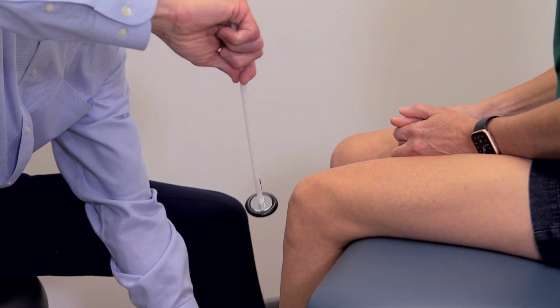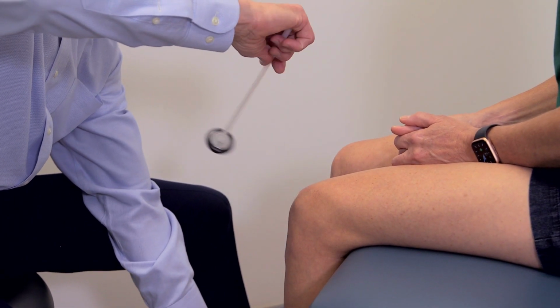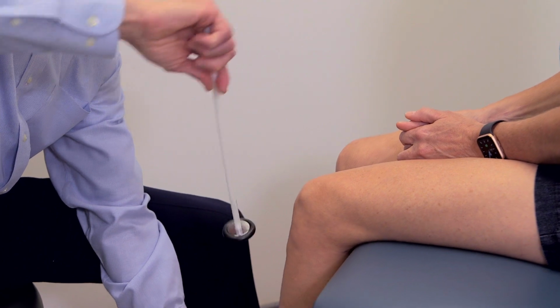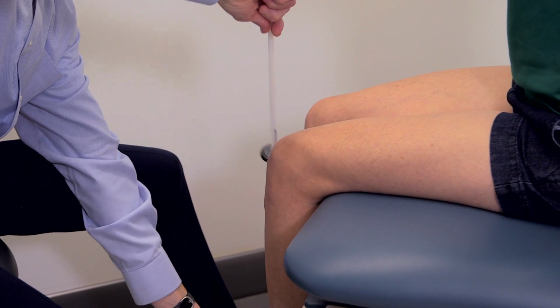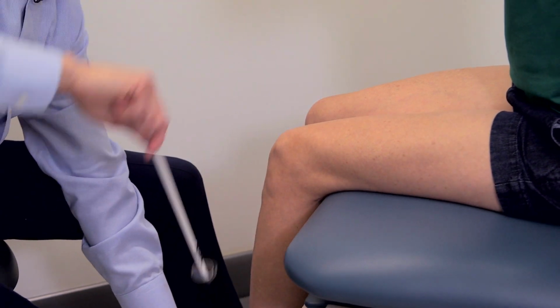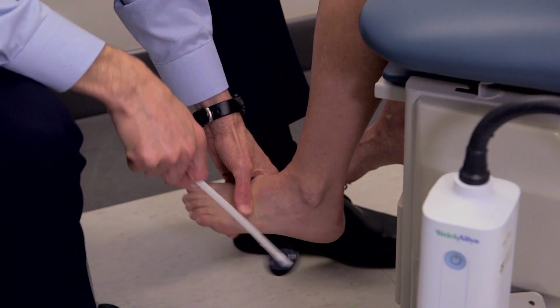For reflex testing, technique is important. Make sure the legs are dangling. Use a bounce technique over the patella tendon. If you have trouble getting a response, distracting can help. I ask my patients to pull their hands apart like this, or alternatively make a fist. This can release the knee response, the knee reflex. For the ankle, slightly dorsiflex the ankle to neutral to get the best response.